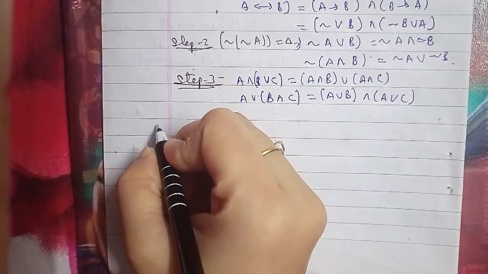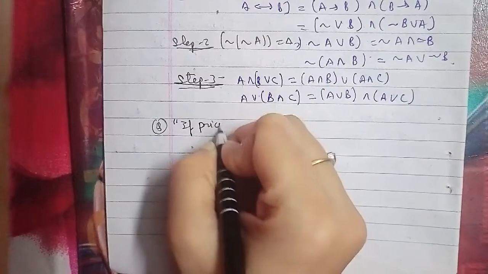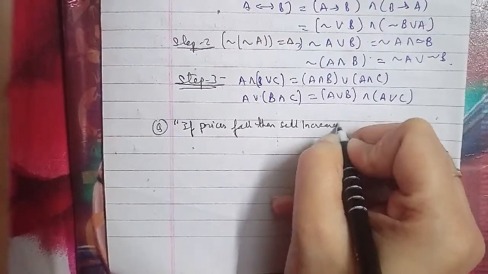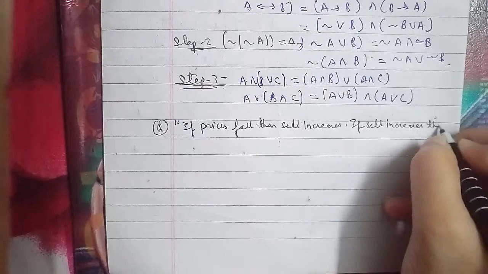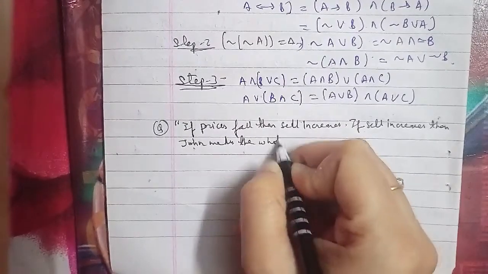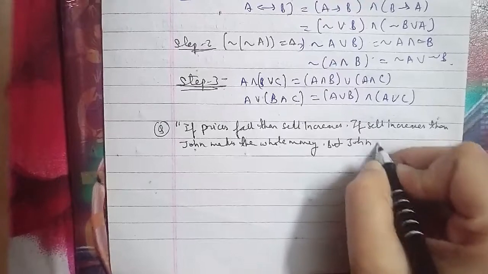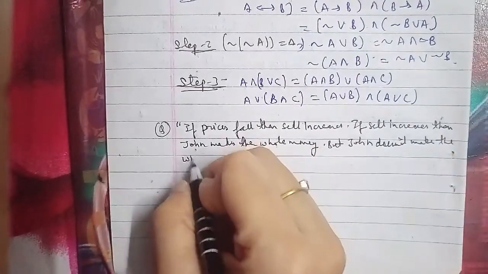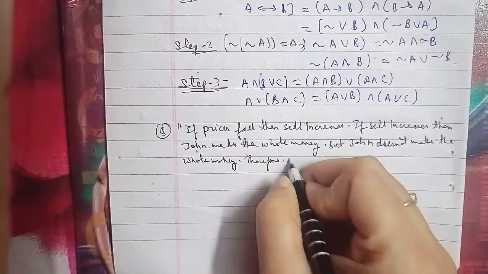That is the question. I will be writing it. If prices fall, then sales increase, then John makes a lot of money, but John does not make a lot of money, therefore prices do not fall. This has been asked for 10 marks.